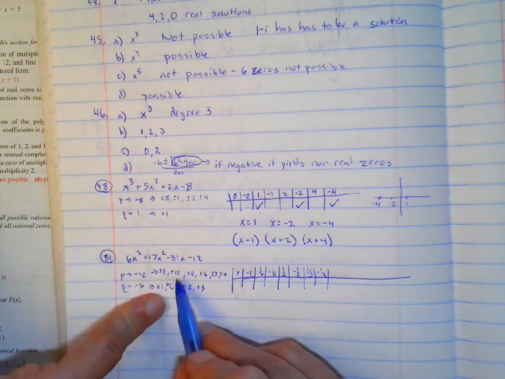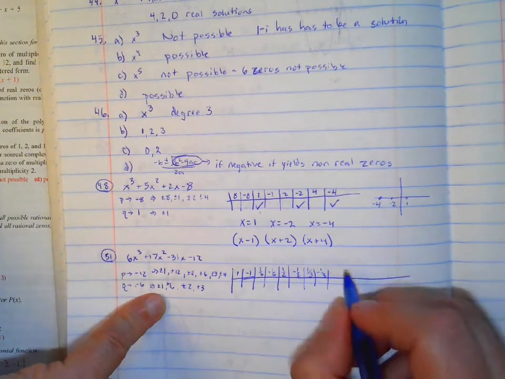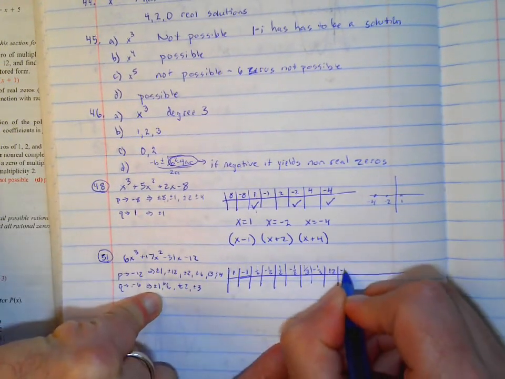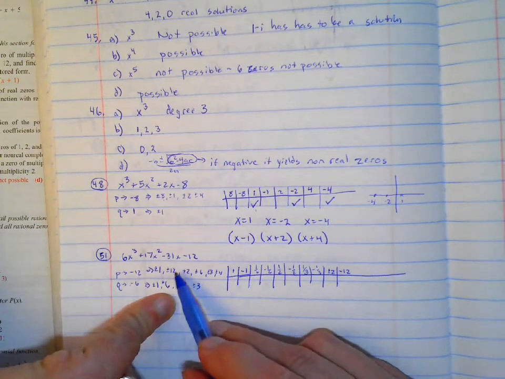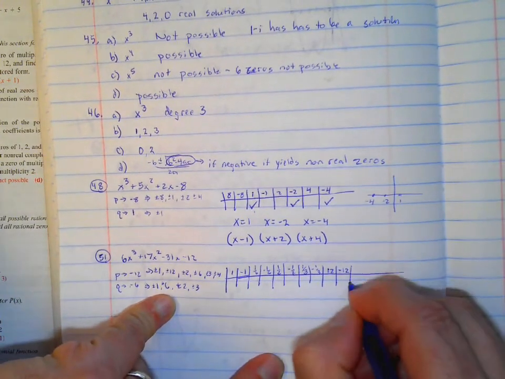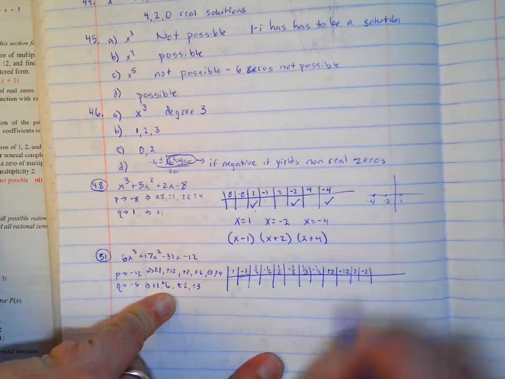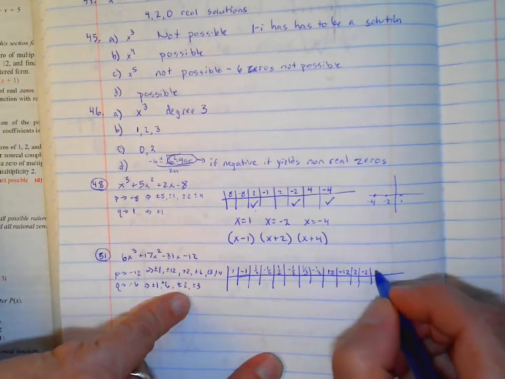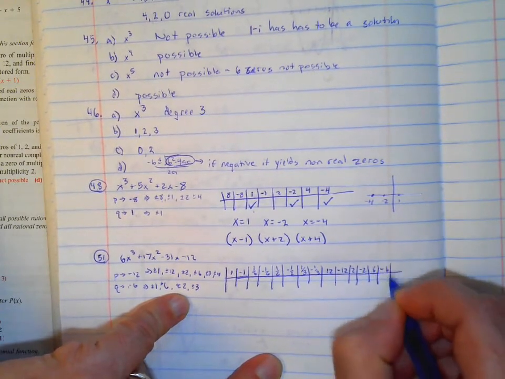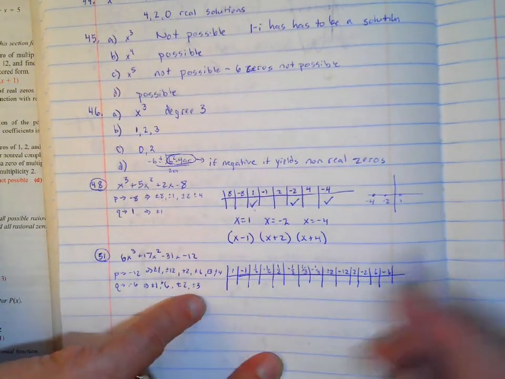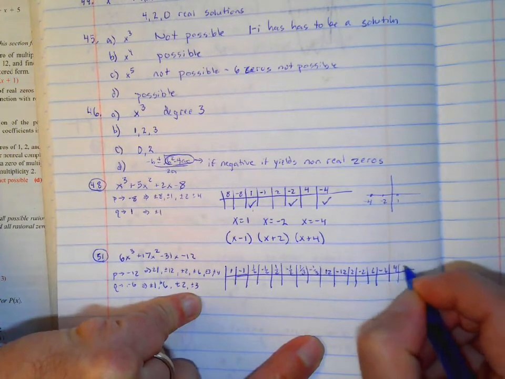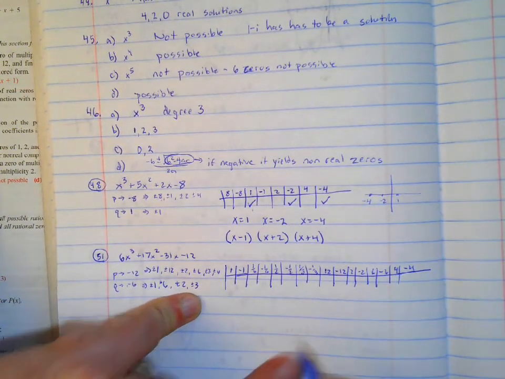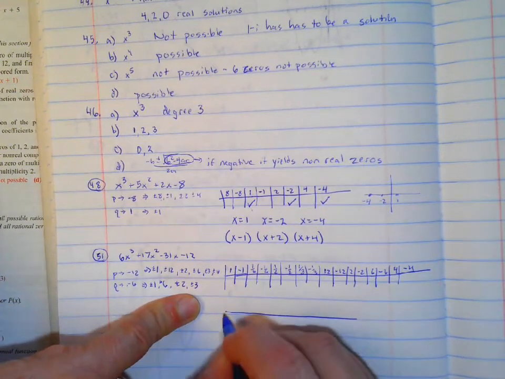Okay, let's go to the 12 now. 12 over 1 would be 12 and negative 12. 12 divided by 6 is 2, 2 and negative 2. 12 divided by 2 is 6, 6 and negative 6. 12 divided by 3 is 4, 4 and negative 4. I'm going to have to make another line here, I think.